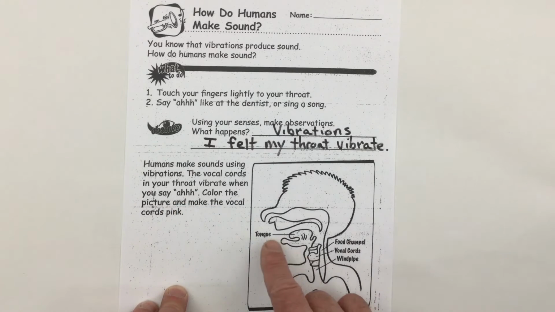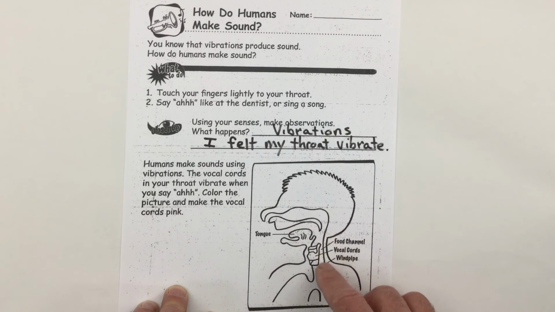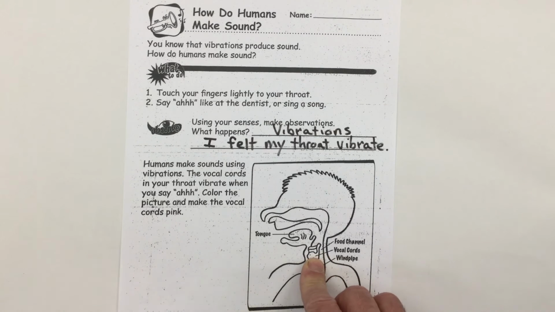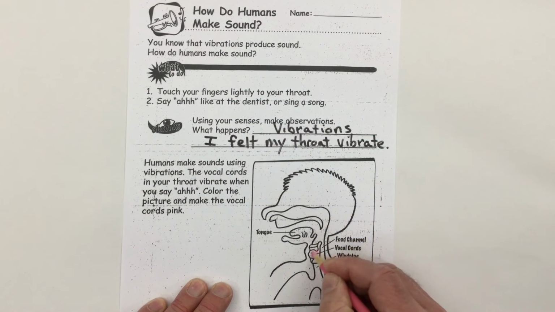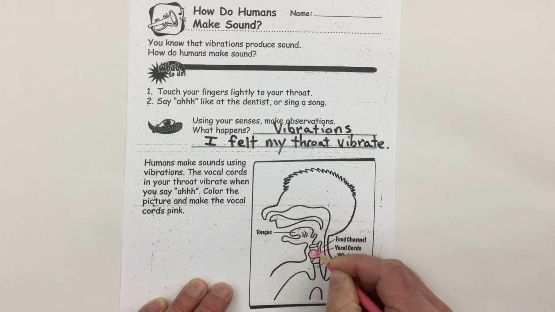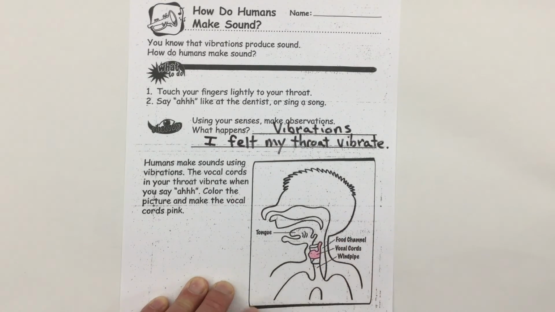So here we've got our tongue and our food channel where the food goes down to get into our tummy, our windpipe where the air goes in and out of our lungs, and right in the middle, this thing that almost looks like a shoe or a musical note, is our vocal cords. So with my pink pencil crayon, I'm going to color the vocal cords pink. That's our vocal cords.